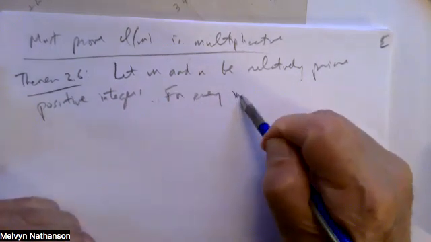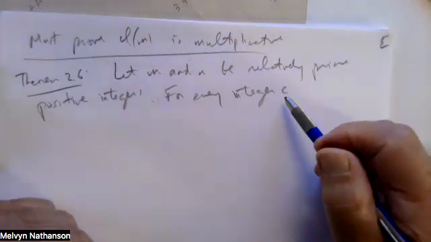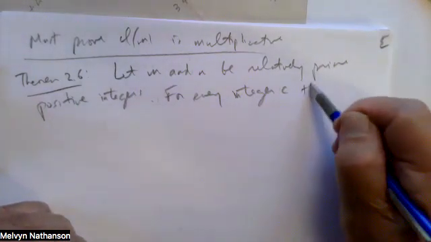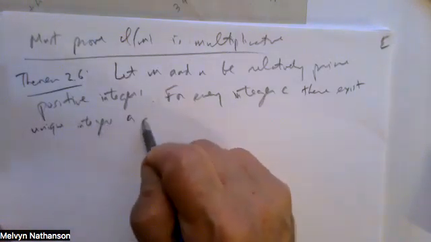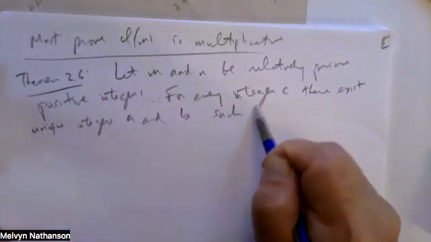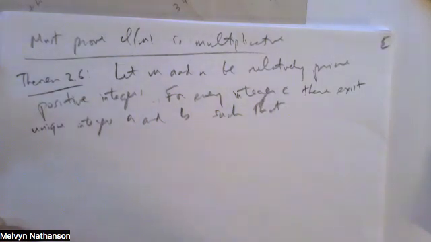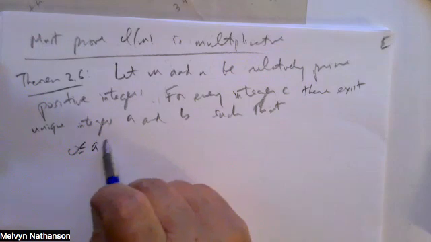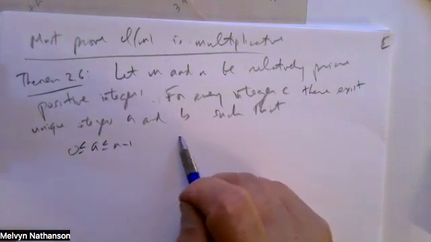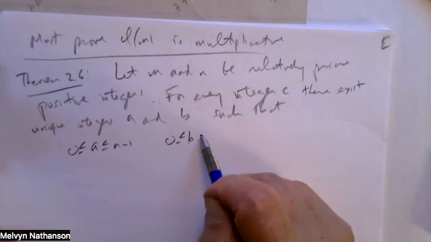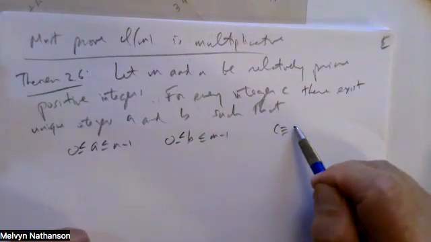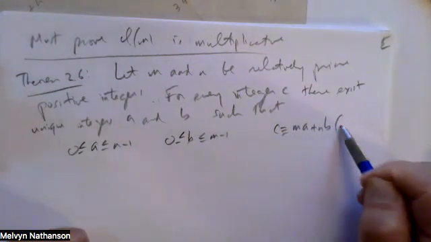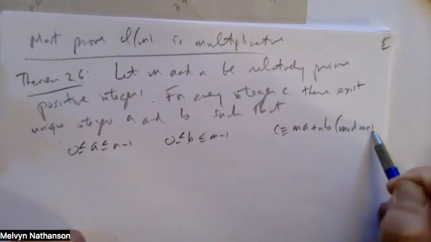Then for every integer c, there exist unique integers a and b such that a is between 0 and n minus 1, b is between 0 and m minus 1, and c is congruent to ma plus nb modulo m times n.